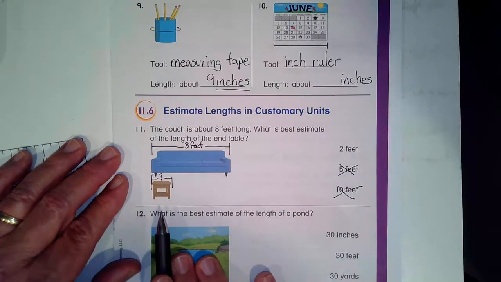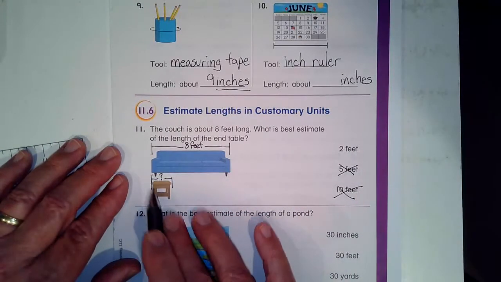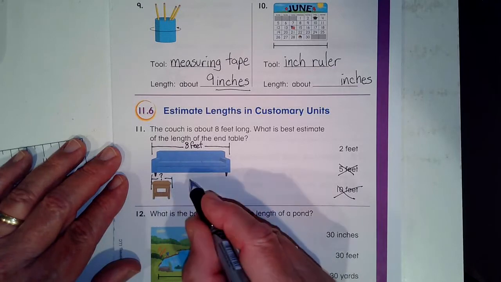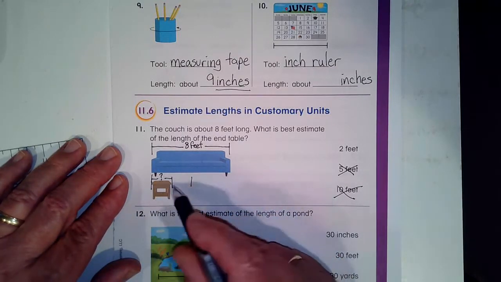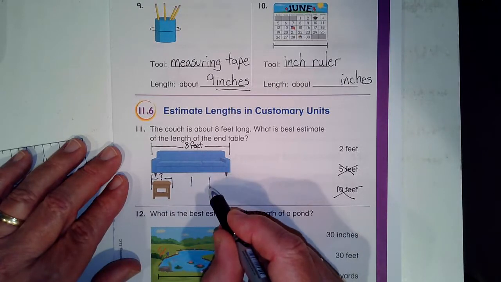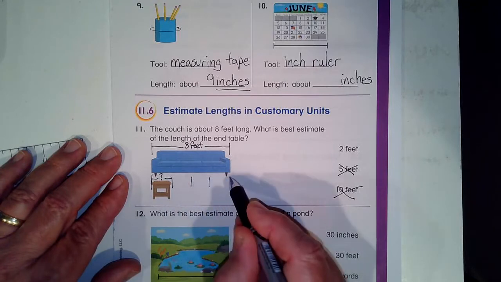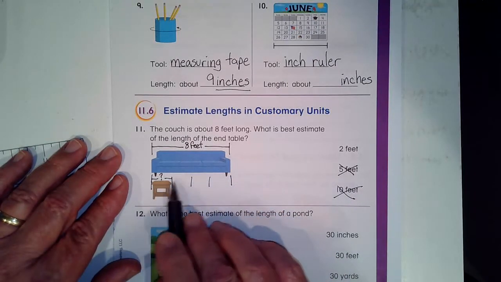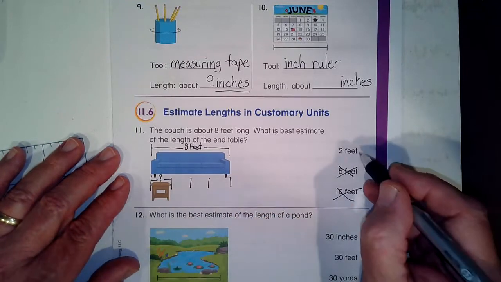My only other choice is 2 feet. So if I have 2 and then another one, I can just estimate 2 and another. That's 2, 4, and another would be 6, 2, 4, 6, and another 8. 2, 4, 6, 8. One of those is 2 feet.